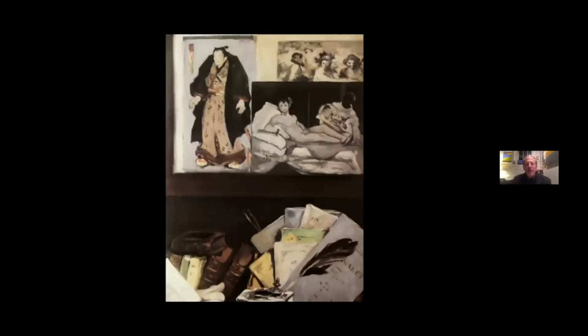And this is a detail of Manet's portrait of Emile Zola, who is a big supporter of his. And I thought it was interesting to see what was on the wall in Manet's studio. Here is a print by Utagawa Kuniaki II. That's a woodblock print. Utagawa was not his name, that was the school he came from.